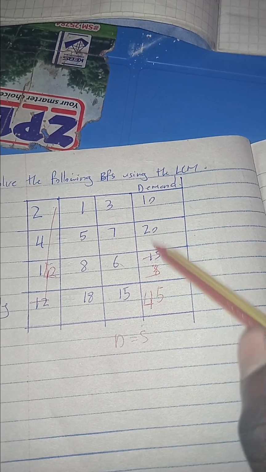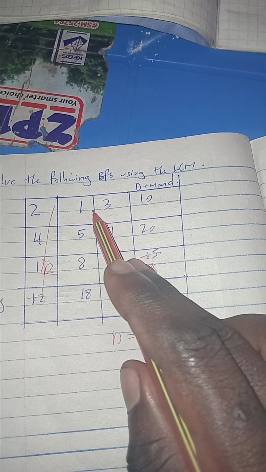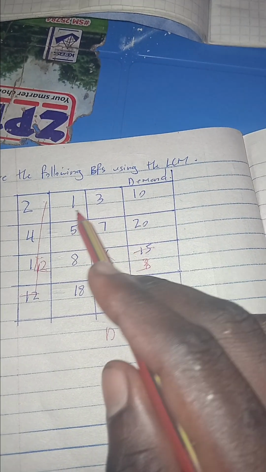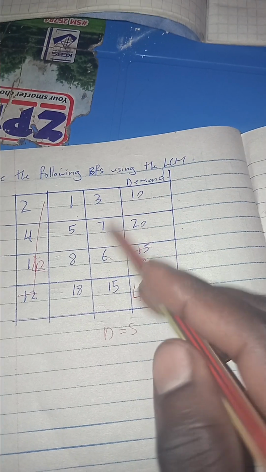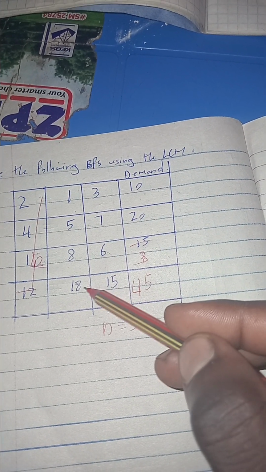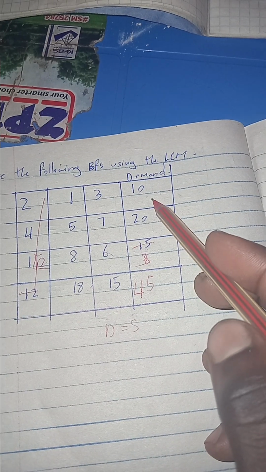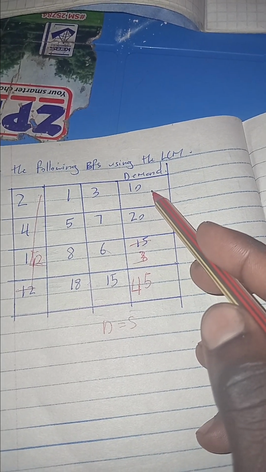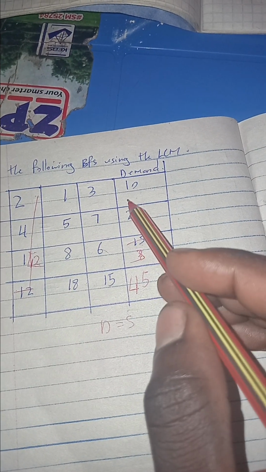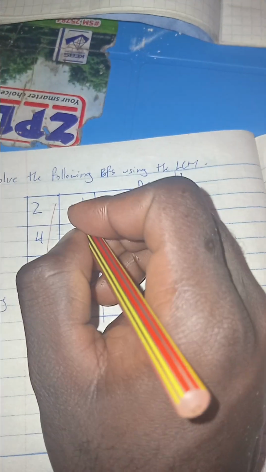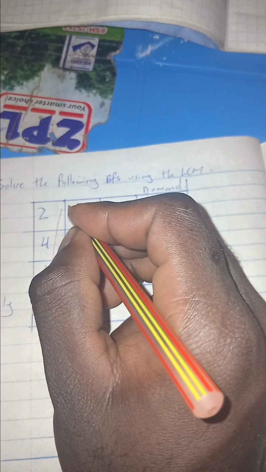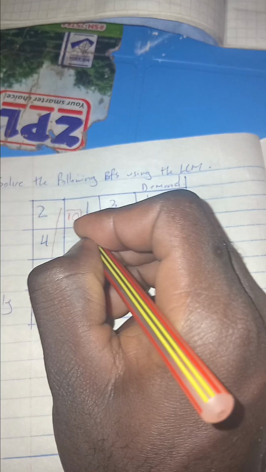Here, the minimum value is the next one, and our 1 is now unique. The 1 has a demand of 10 and a supply of 18. Now, we check between supply and demand, which one is minimum. Demand is minimum with 10. So, the demand of 10, we come here and allocate it here, 10.